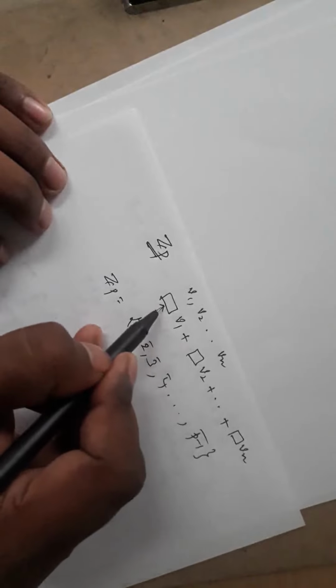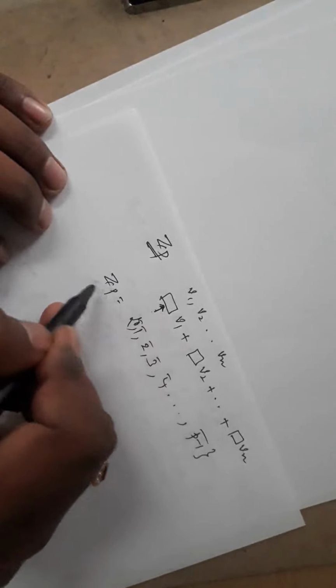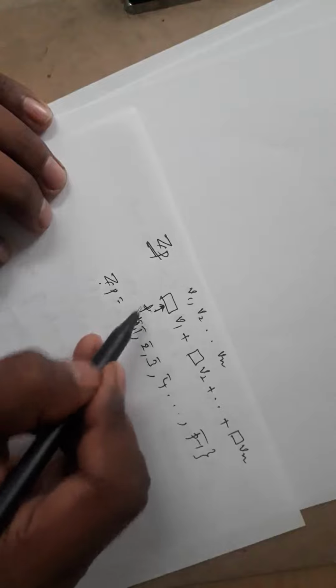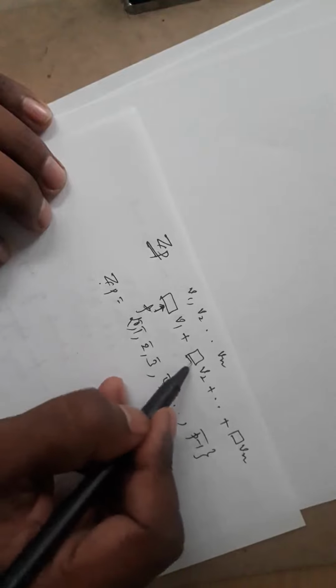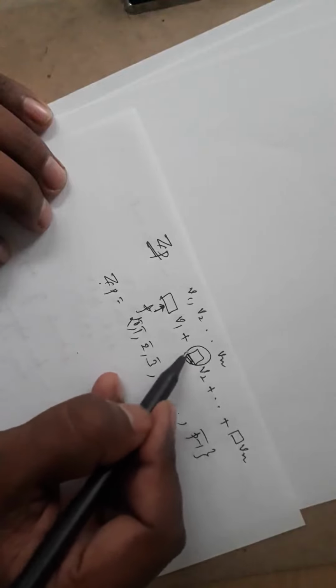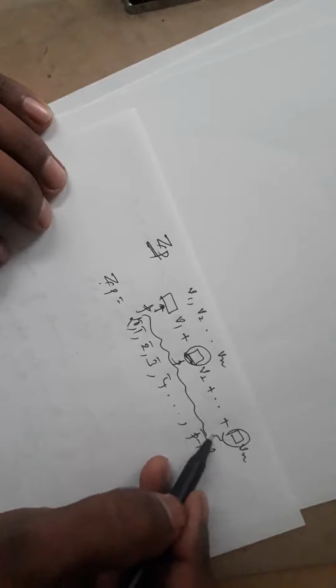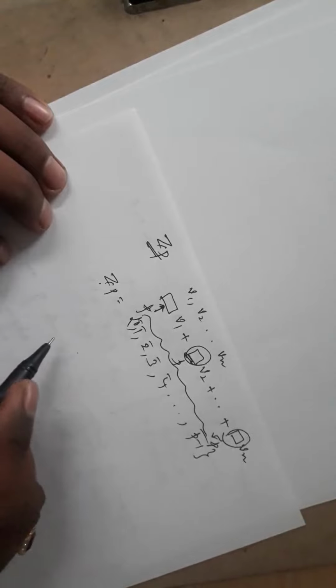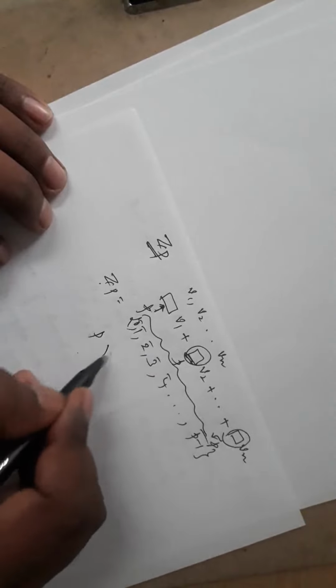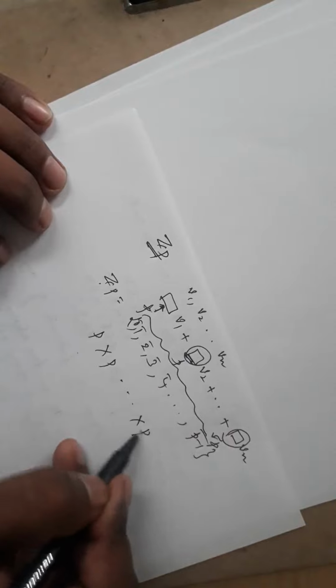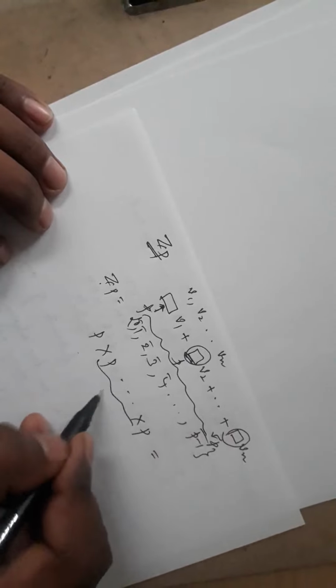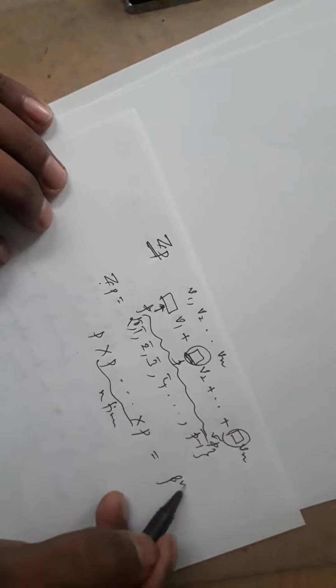How many elements can you choose for this alpha? Alpha belongs to Zp, so there are p choices. How many choices for this? You can choose any one of these p elements: p choices. How many for this? p choices. That means totally how many choices? p cross p, p, how many times? n times. p to the power n choices are there.